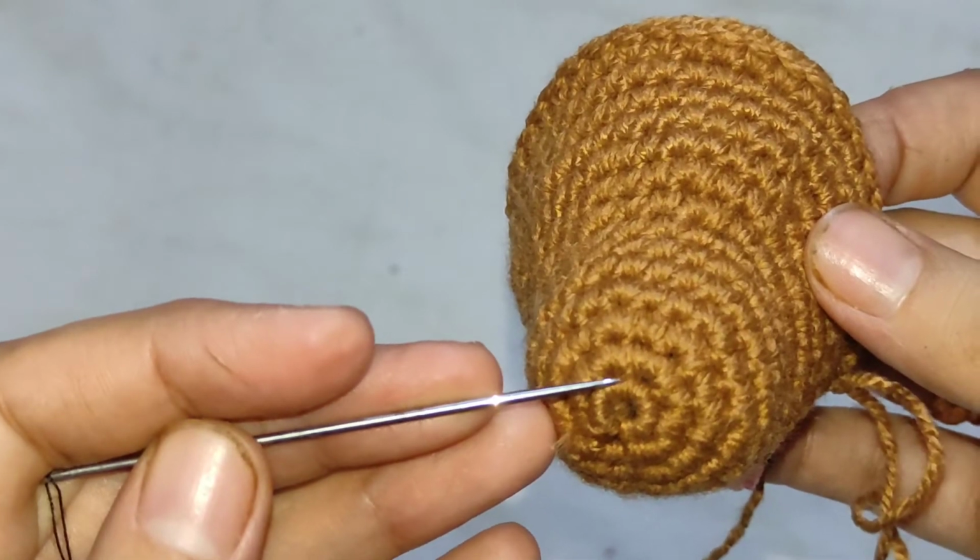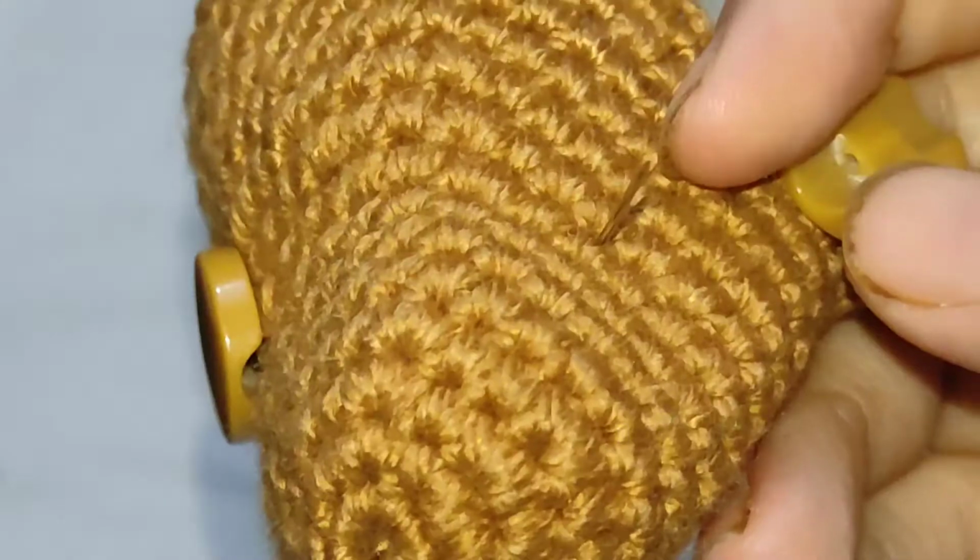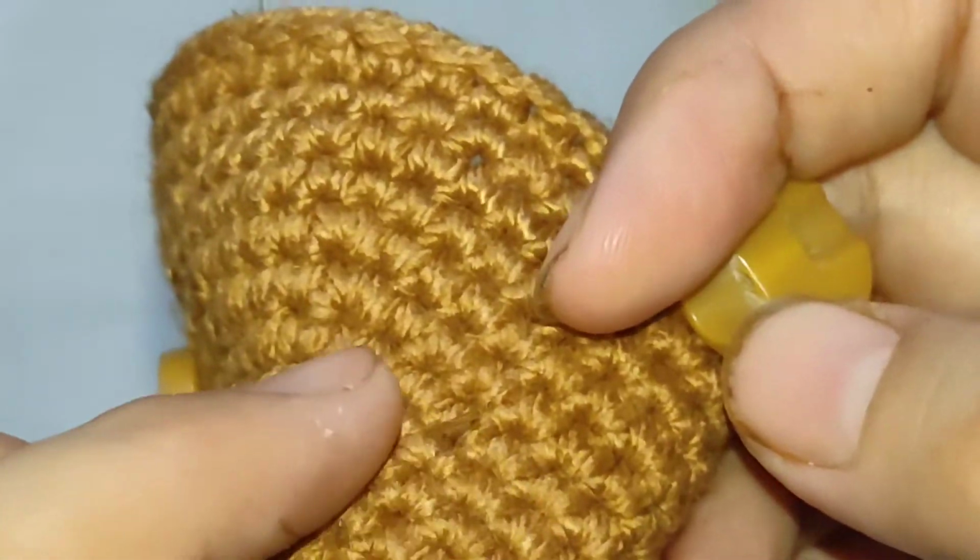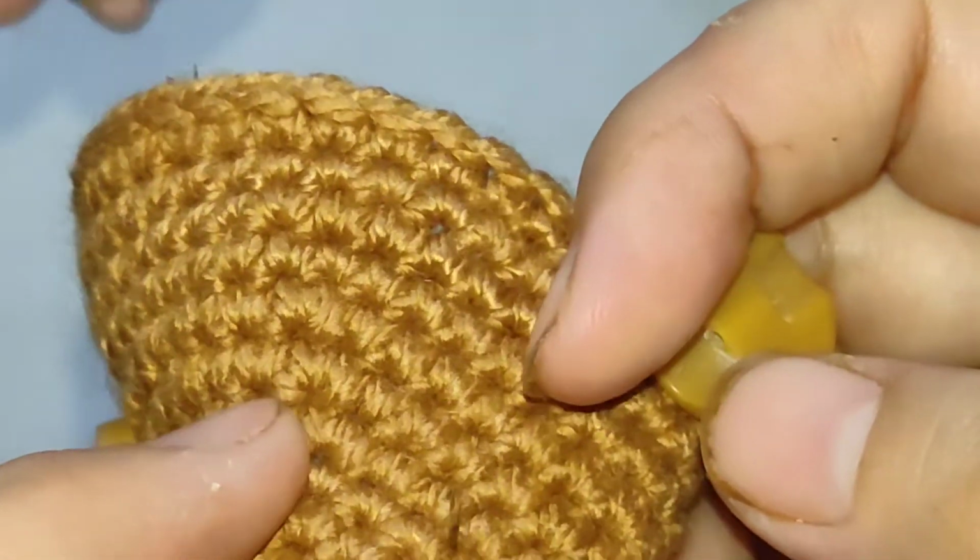Insert eyes between round number 8 and 9. 1 2 3 4 5 6 7 8 between the rounds, and 1 2 3 4 5 6 7 8 and 9.